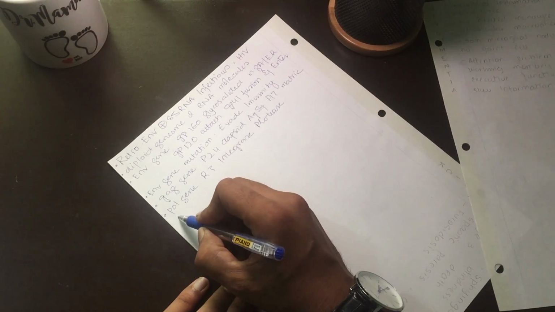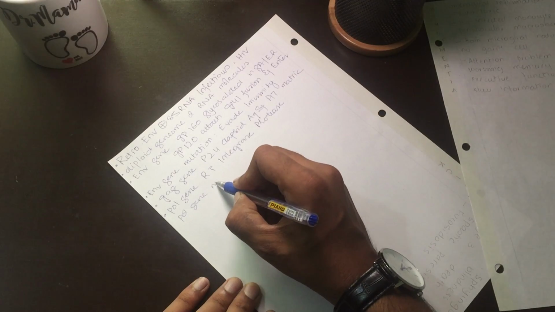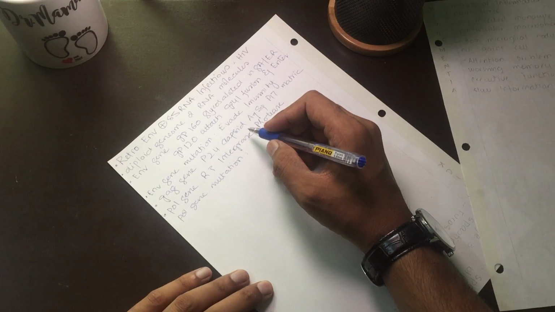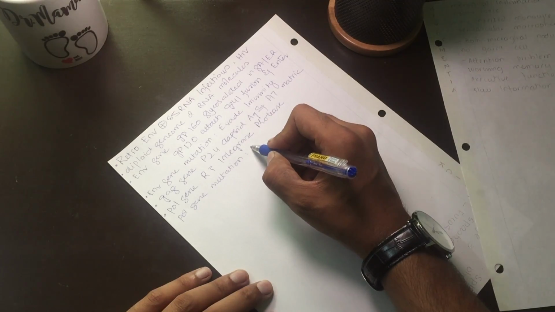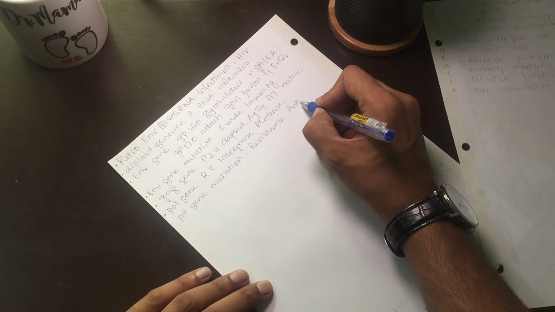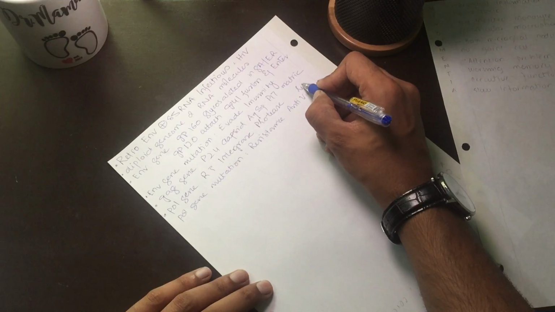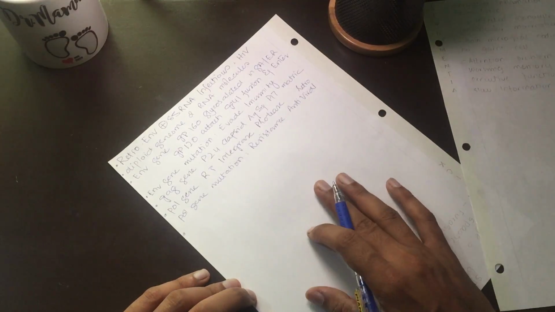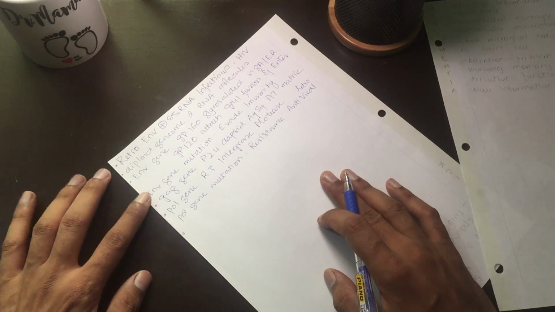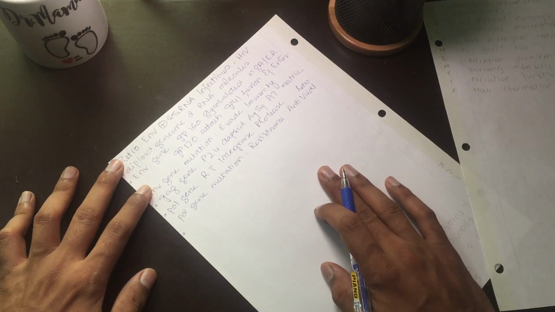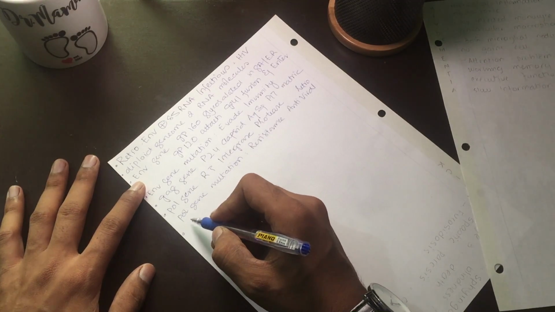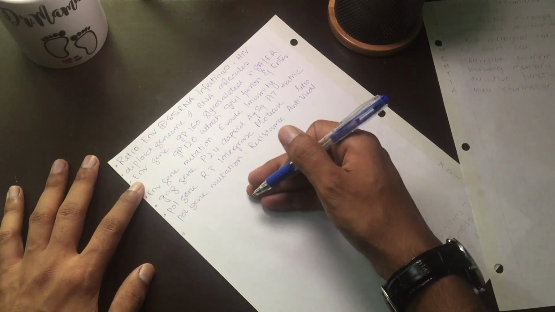If there is a pol gene mutation, which is very common whenever there is monotherapy, then it can cause resistance against antiretroviral medications. So we always use two or three antiretroviral medications in order to defeat the HIV virus.